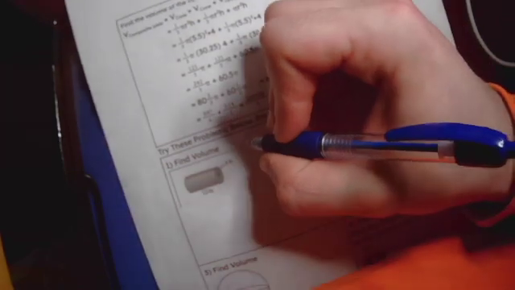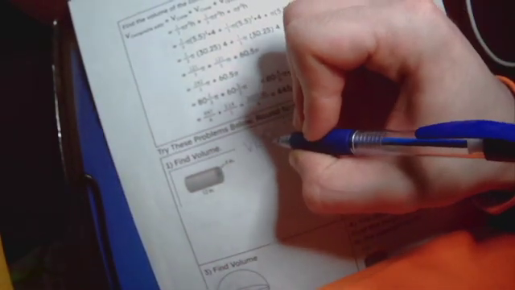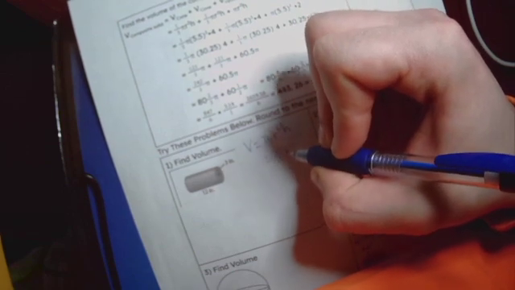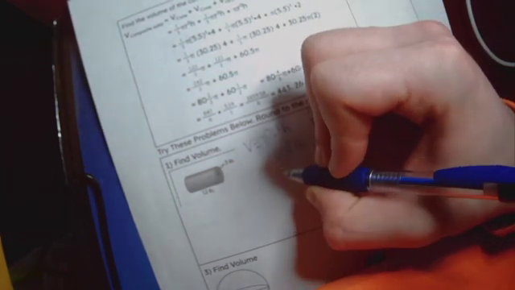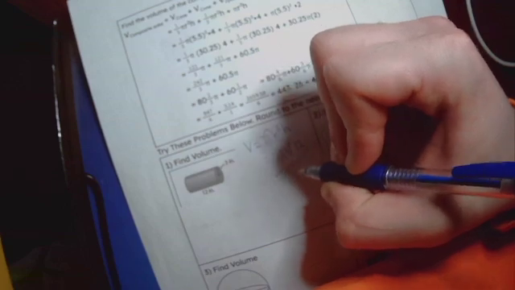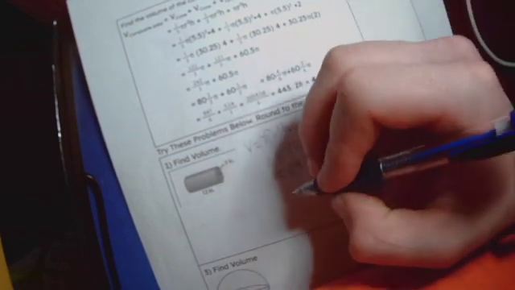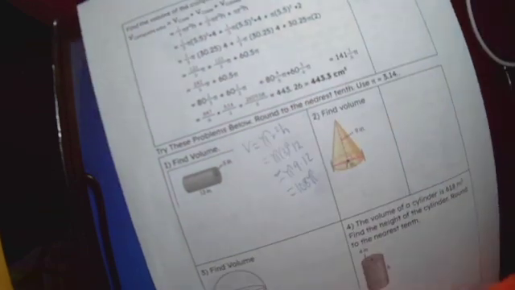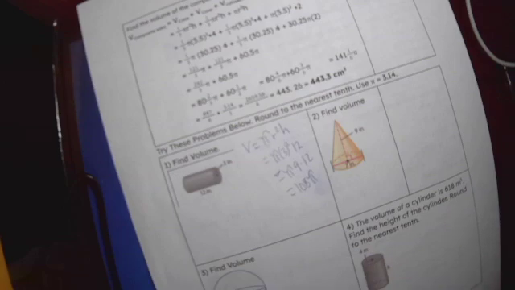All right, so we need to use the volume formula. Volume equals pi r squared h. The radius is 3. The height is 12. 3 squared is 9. I get 108 pi. And then I'm going to have to, on a calculator, do 108 times 3.14.